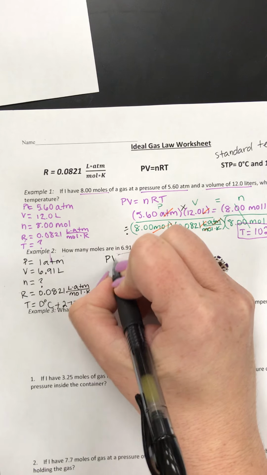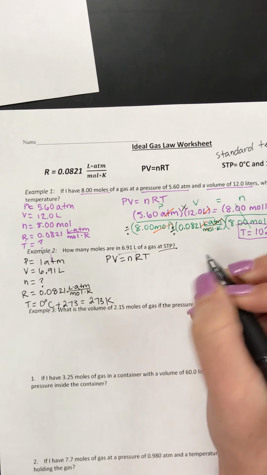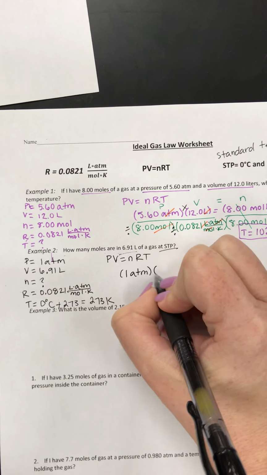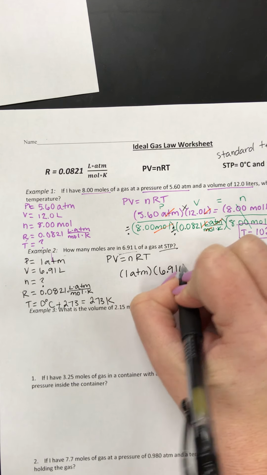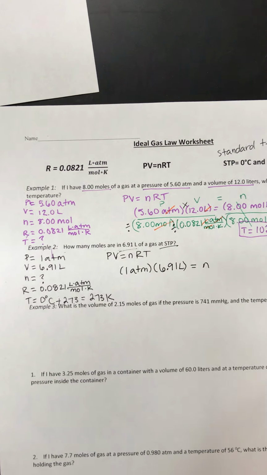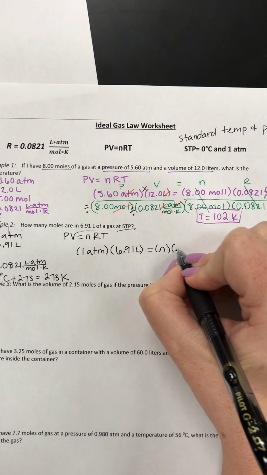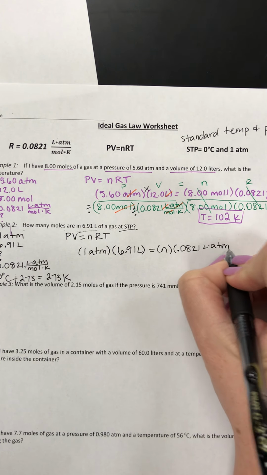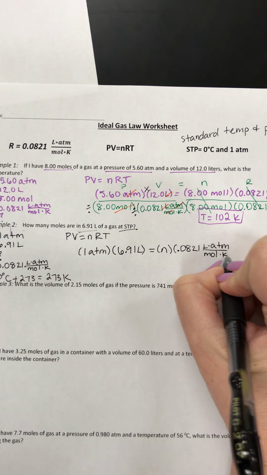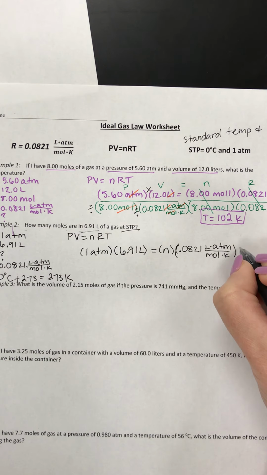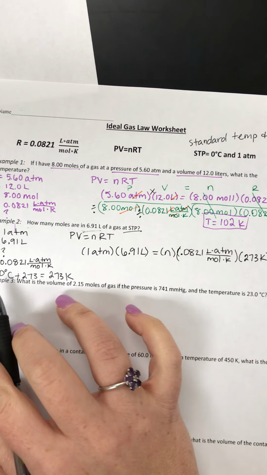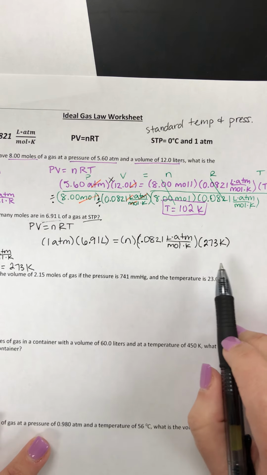So now we can do PV equals nRT. I'm just going to start with my P, 1 atmosphere, times my volume, 6.91 liters, equals N, which we don't know, times R, 0.0821 liter atmospheres divided by mole times Kelvin. And then we're still going to multiply that by the temperature, which is 273 Kelvin. That is after we added the 273 because we were given a Celsius temperature when it says STP.